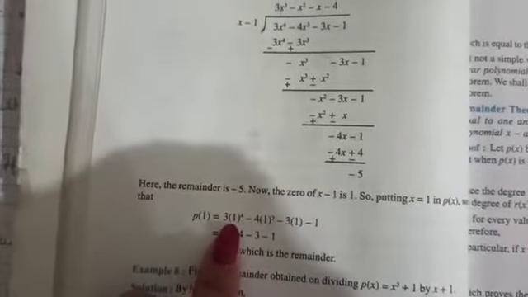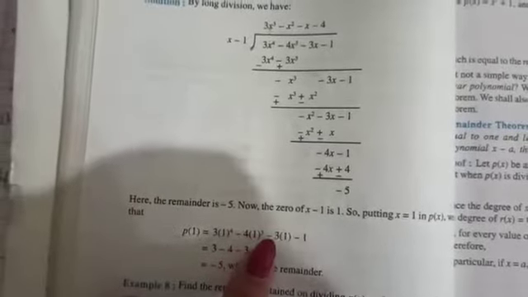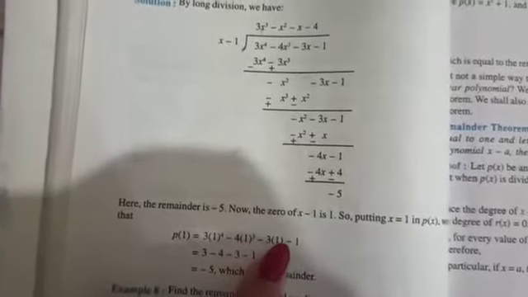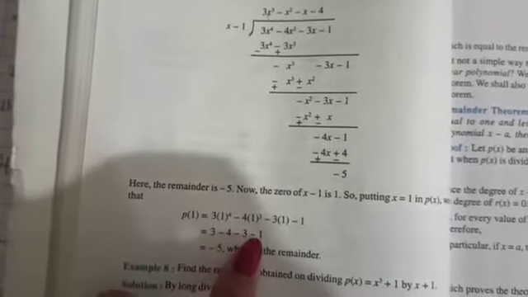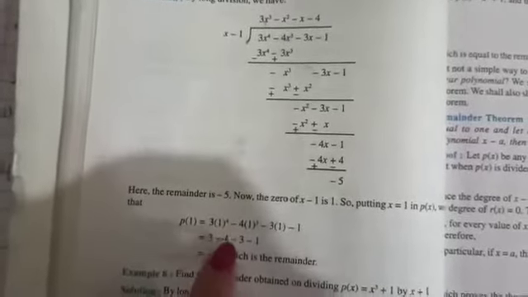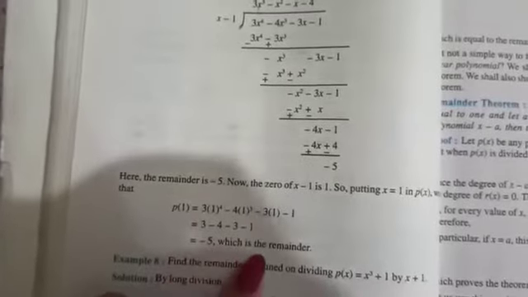Then 3 into 1 to the power 4 minus 4 into 1 to the power 3 minus 3 into 1 minus 1. That is 3 minus 4 minus 3 minus 1, so this is 3 minus 8, and the sum is minus 5, which is the remainder.